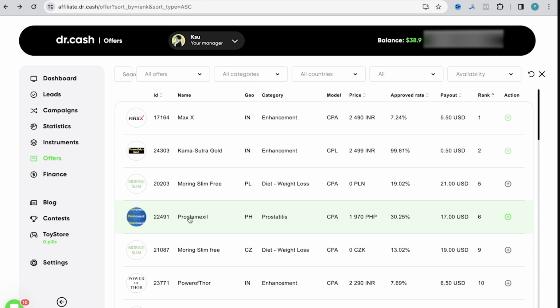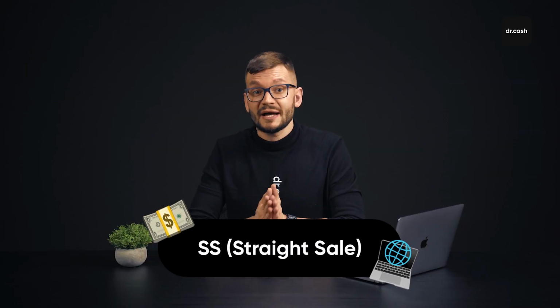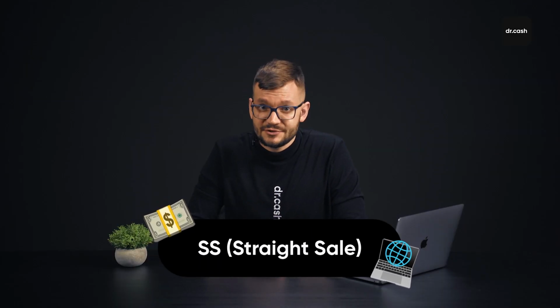They are popular with straight sale. The client pays for the goods on the advertiser's site, filling in the data about themselves and the delivery address. The publisher in this case receives money immediately after the payment is made. Leads here are much more expensive, but the payout is significantly higher than in COD, for example. The next model is trial.